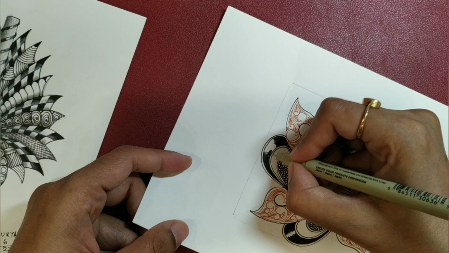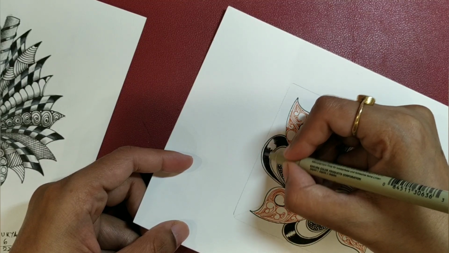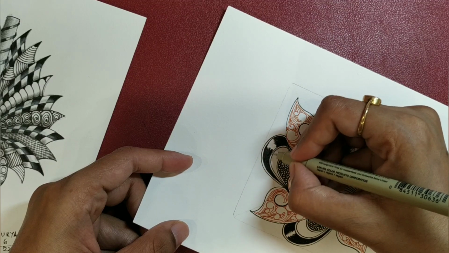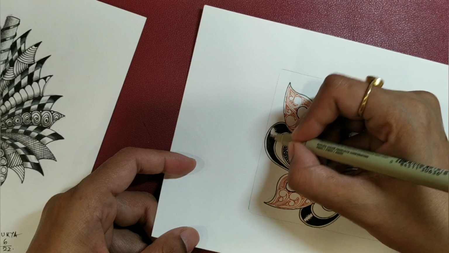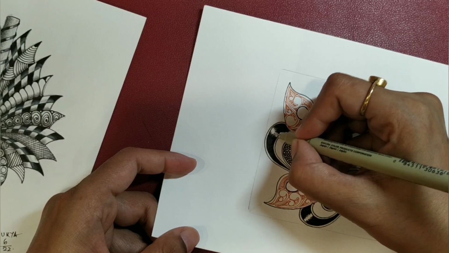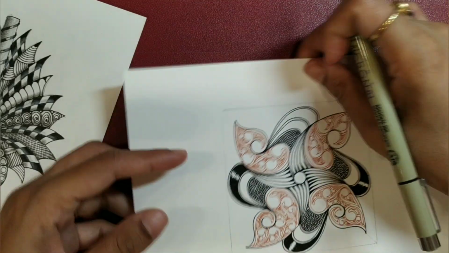So I was just scribbling what could be my next motif, and I came out with this one, and I thought it almost looks like a tangle. It would be nice to name it and float it as a tangle.